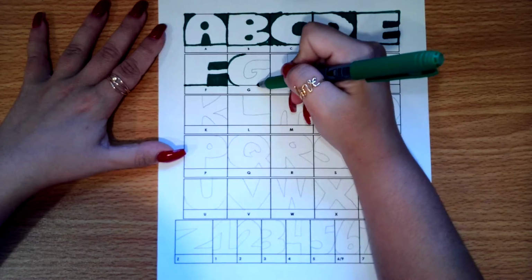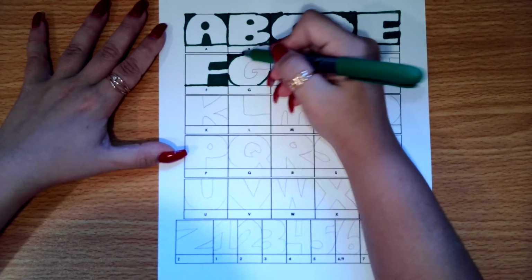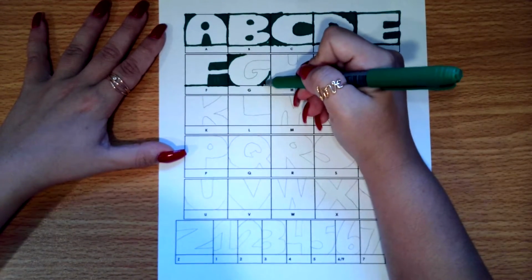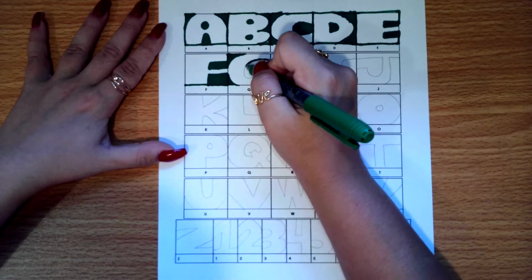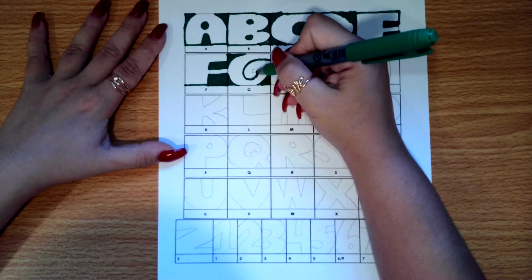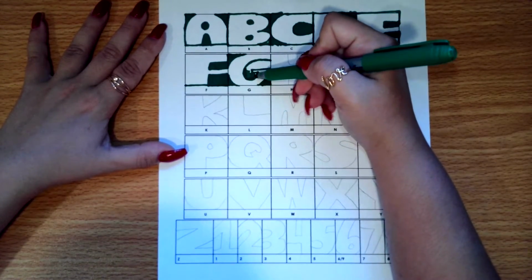2 curves, 3 curves. So G is kind of like C, where we start making curves in the corner. And we make a curve in the bottom corner, but then for the G, you come in and spiral back up, then come over, and then can shade it in.